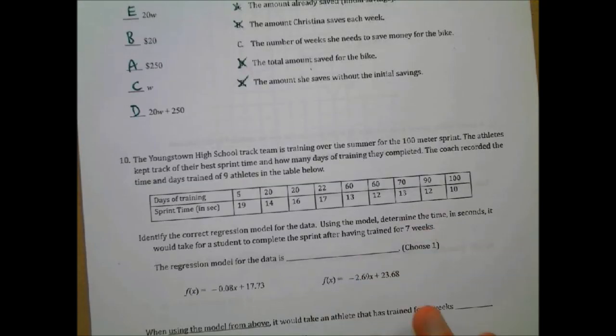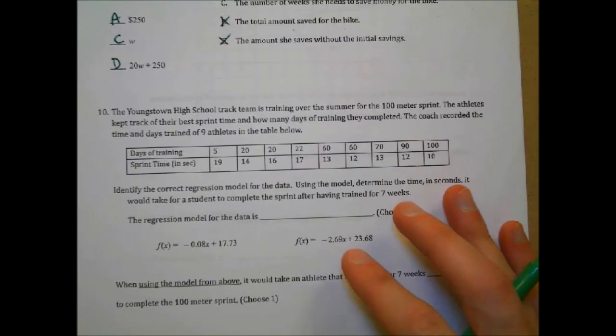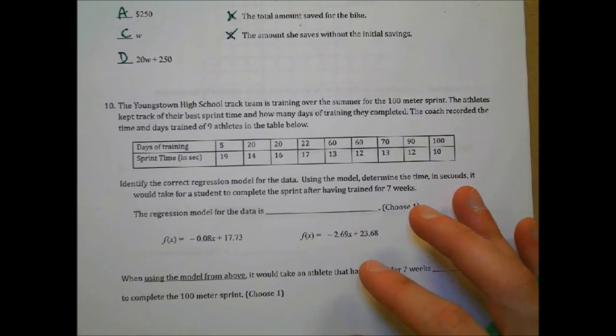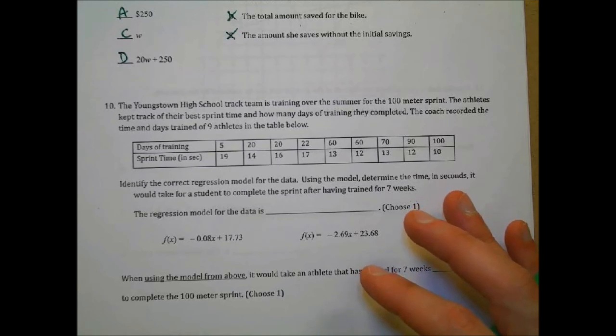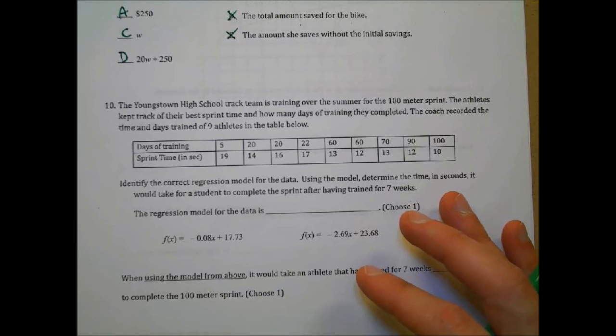The Youngstown High School track team is training over the summer for the 100-meter sprint. The athletes kept track of their best sprint time and how many days of training they completed. The coach recorded the time and days trained of 9 athletes in the table below.